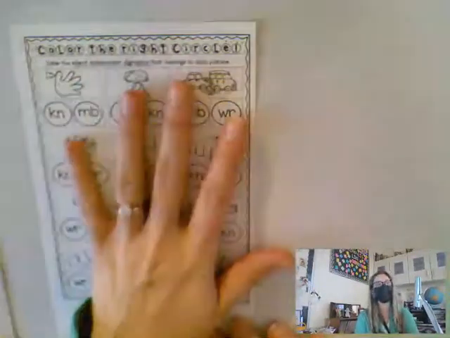I'm going to start with the color the right circle page. It looks like this and you will find it in your folder. Now before I get to these directions, I want to talk to you a little bit about digraphs.